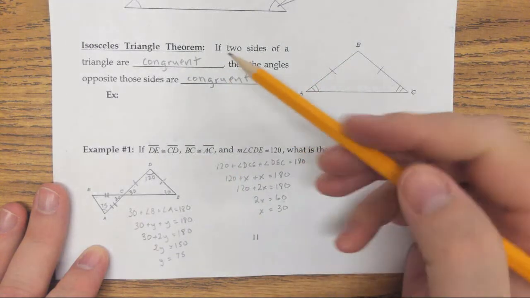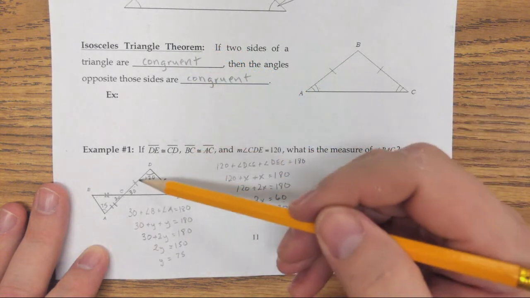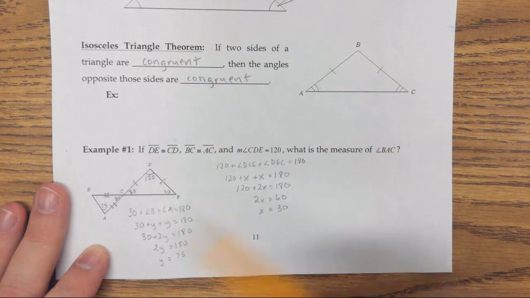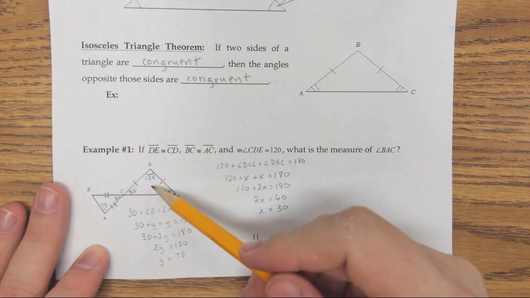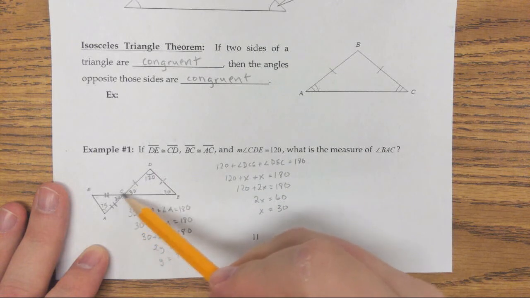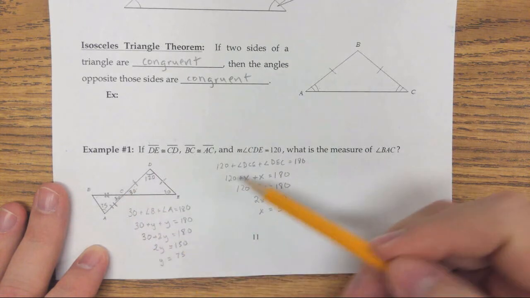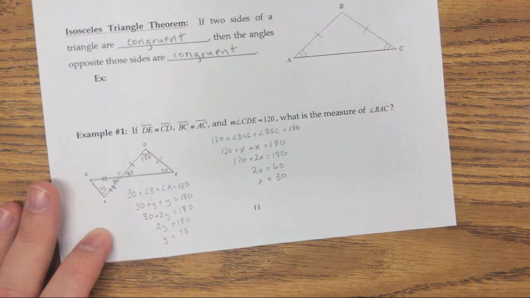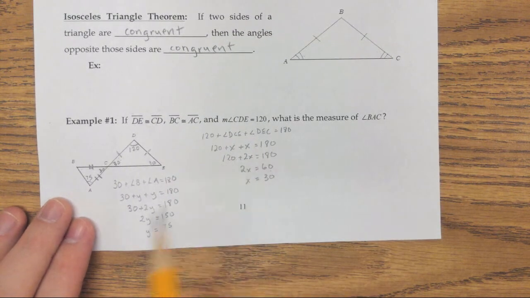Okay, so I used this isosceles triangle theorem to use these two angles being congruent in order to find what the measure of the angles were. I used the vertical angles, and then I did the isosceles triangle theorem again to finally get my measure of 75. Okay.